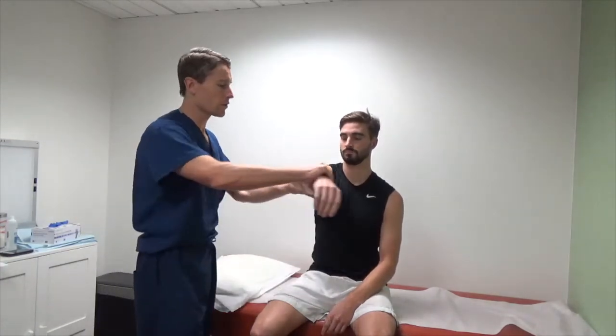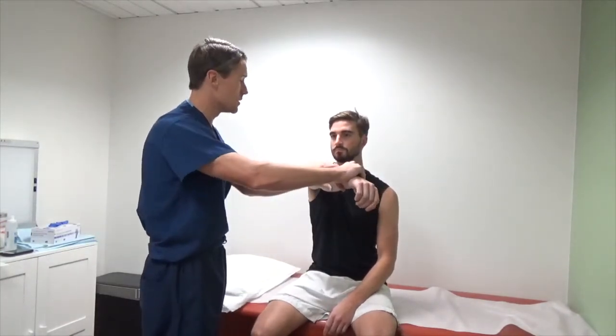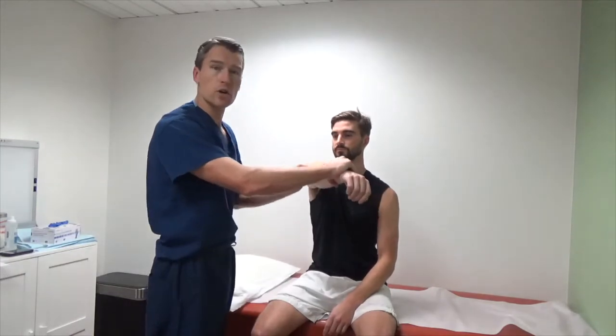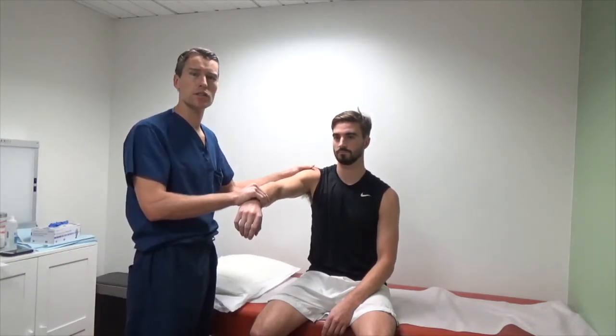Next, I bring the arm across. Resist me. Is that painful? Yes. This is the O'Brien's test, which indicates superior labral pathology. A positive test with pain raises suspicion for a superior labral tear.